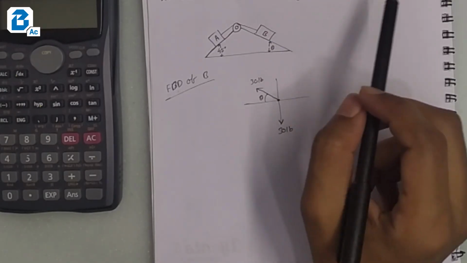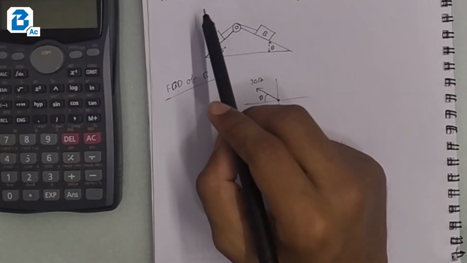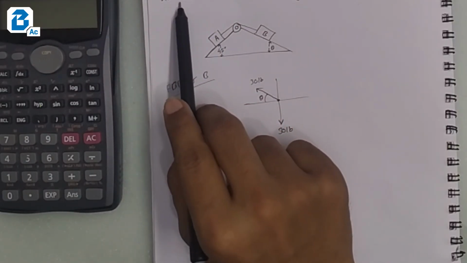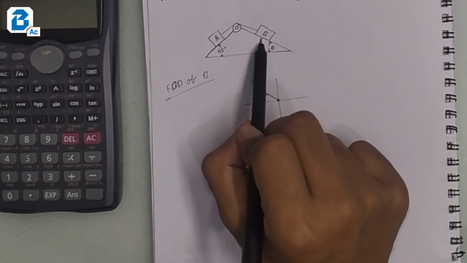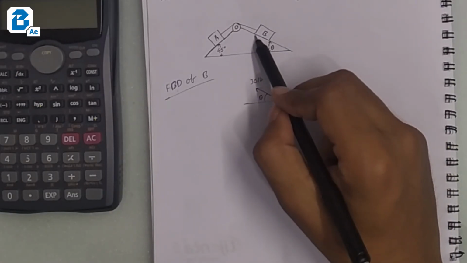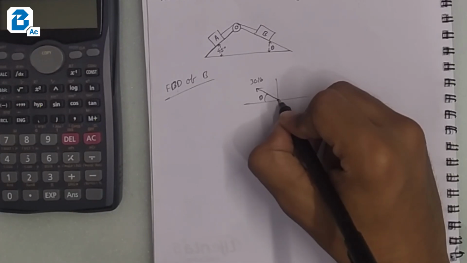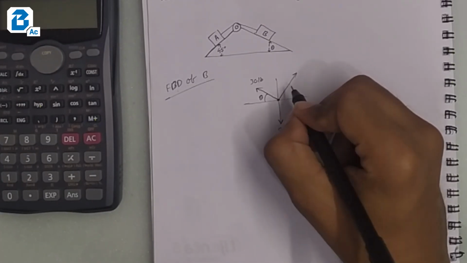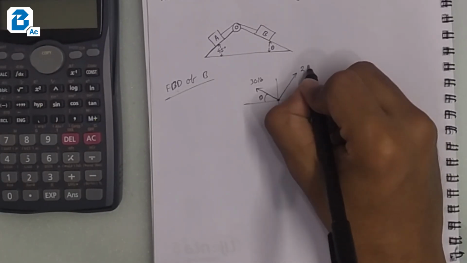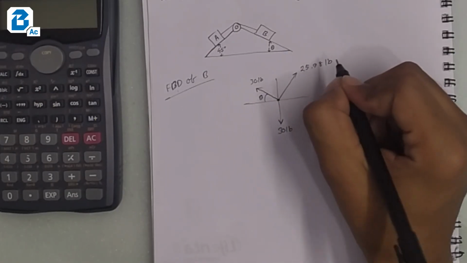Here the other piece of information is that the normal reaction between B and the plane is 25.98. So the reaction of the plane on B will be 90 degrees to the slope, so it will go in this direction, and the value is 25.98 pound.